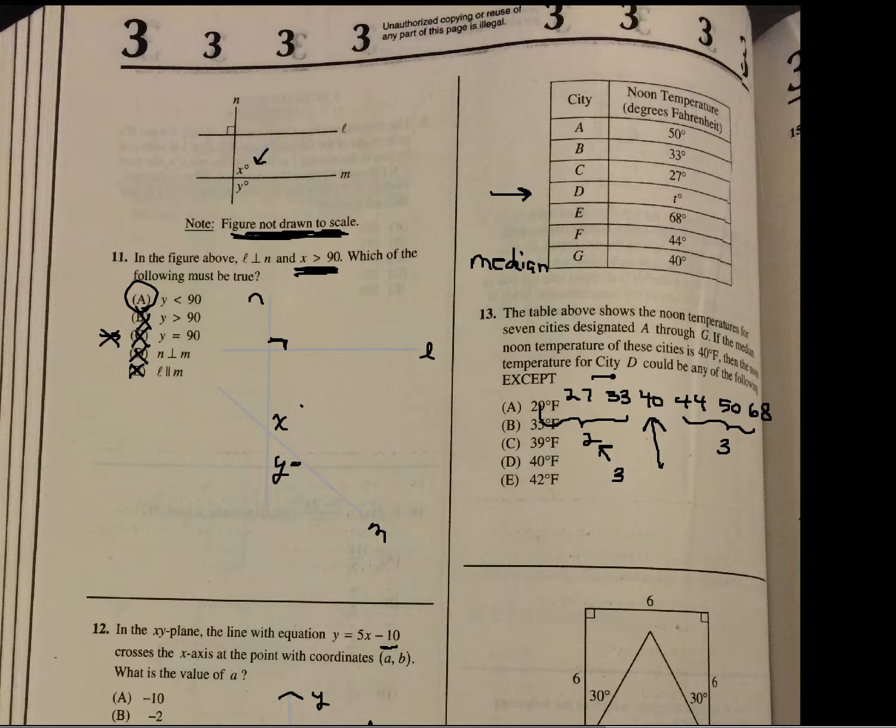So it says city D could be any of the following except. Well, this 29 is less than 40 because we have to have 3 over here. We can't put a 4th one on this side. We need to make this one 3. 35 would fit right there. That's okay. 39 would fit right here. That's okay. 40, if you have 2 40s, that's still okay. And 42 would have to go over here, so that's your bad guy. So it can't be a 42. So when you hit these statistics problems, just put them in order and then work it from there.